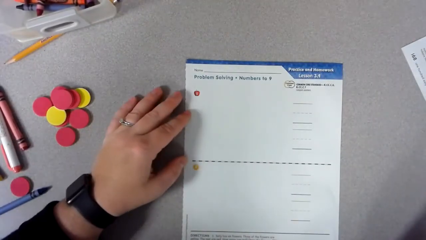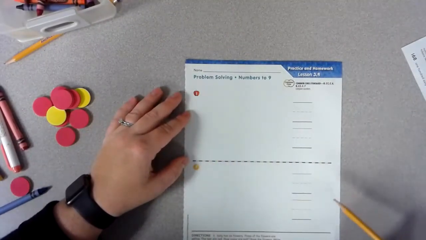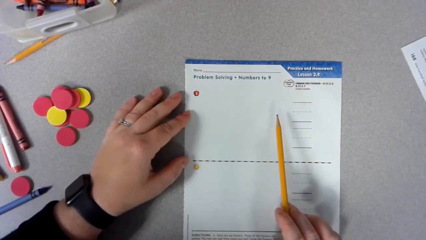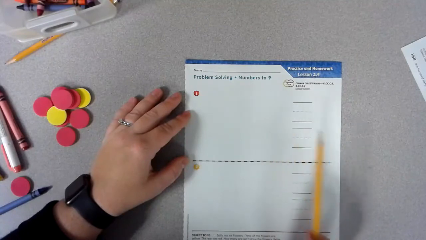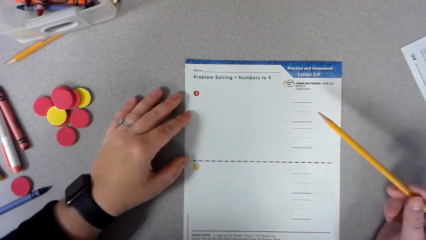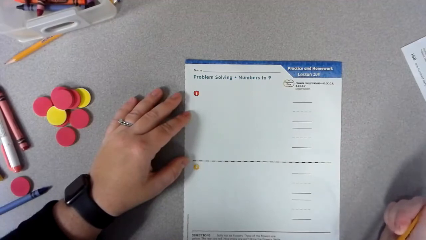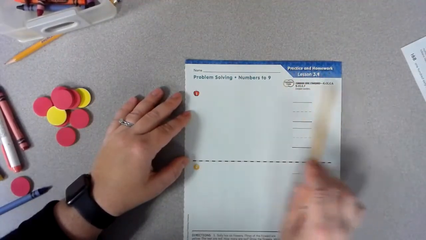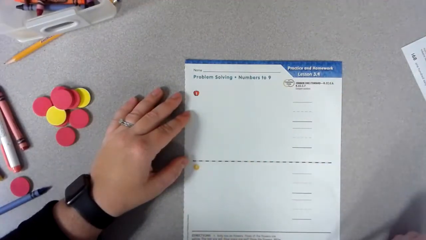On the practice page up top here, Sally has 6 flowers. 3 of the flowers are yellow, the rest are red. So you're going to need a yellow and red crayon for this page. How many are red? Draw the flowers. Write the number beside each set of flowers. This is the practice and homework page, so have someone at home help you with this one.